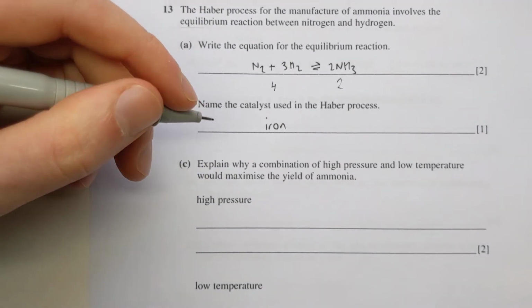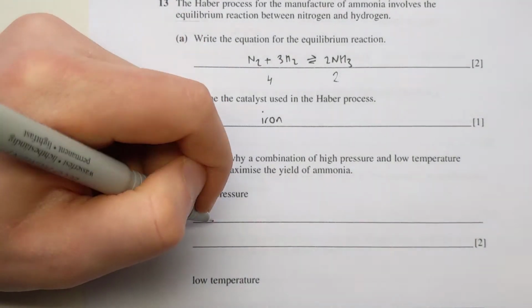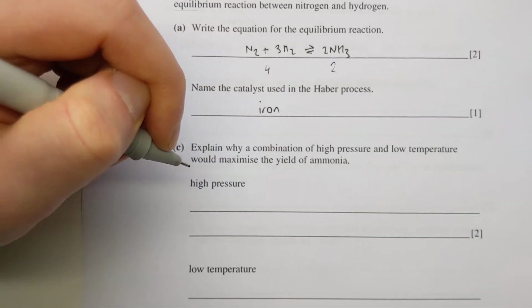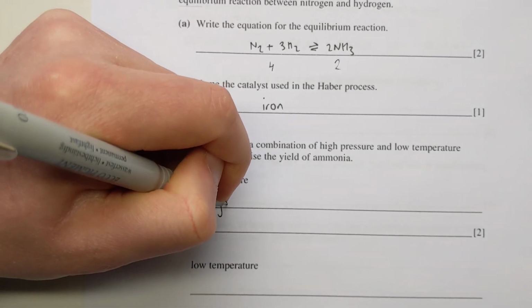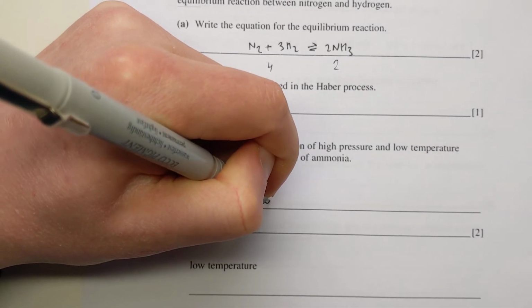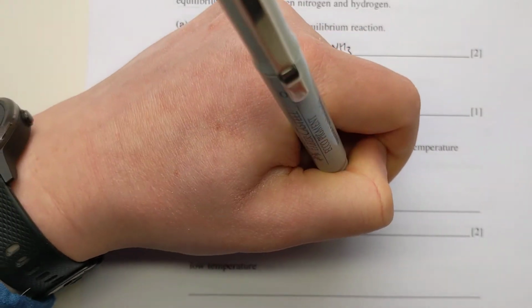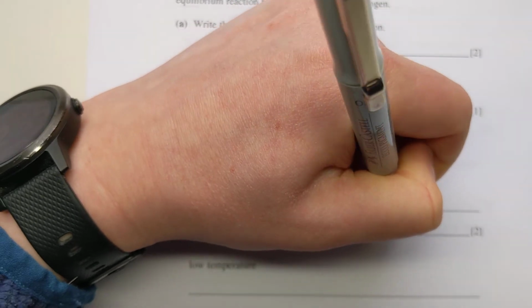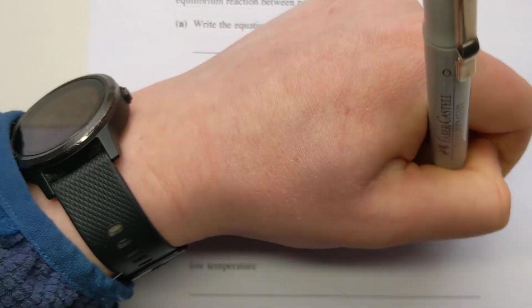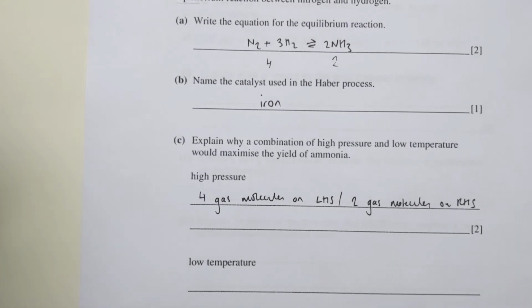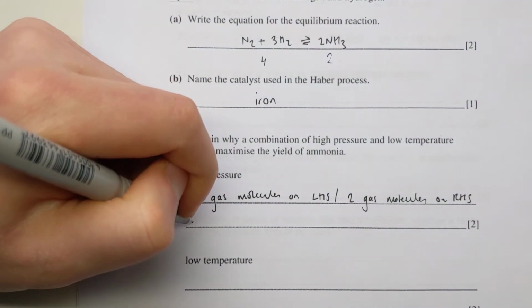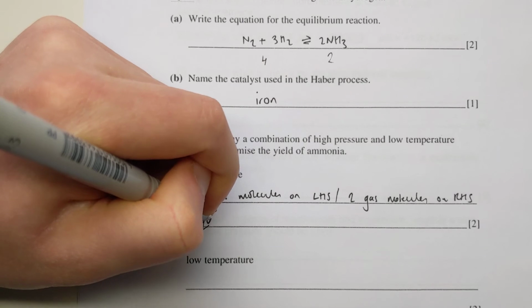So explaining that for 2 marks, you're talking about your difference in molecules. So again, number them and name them. So we got 4 gas molecules on the left hand side versus 2 on the right hand side. Therefore, equilibrium moves to the right hand side.